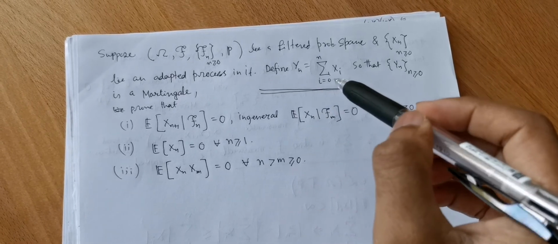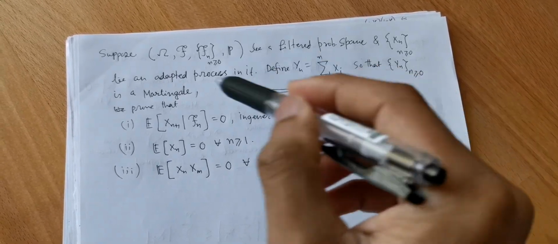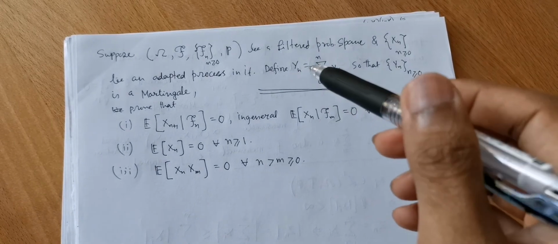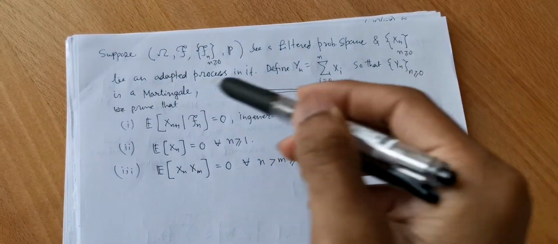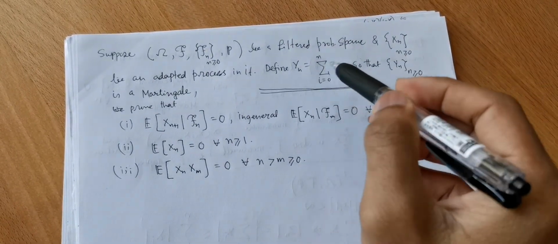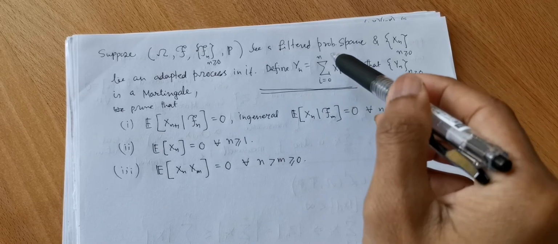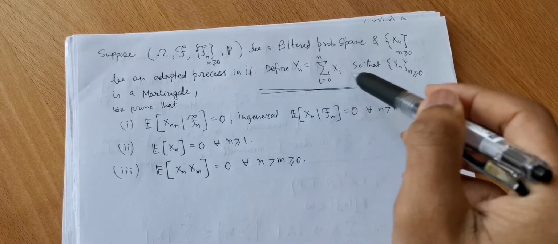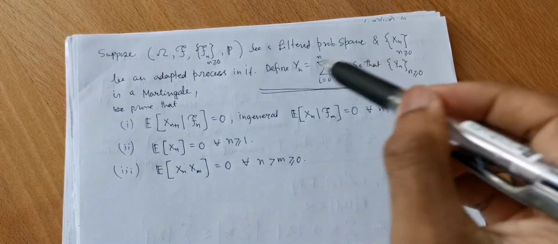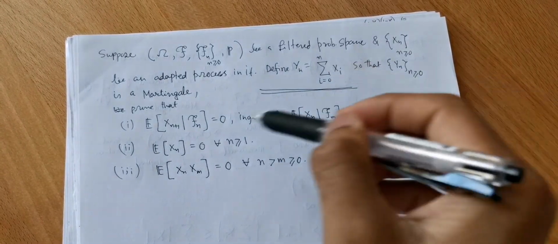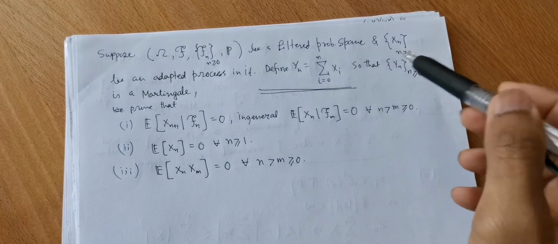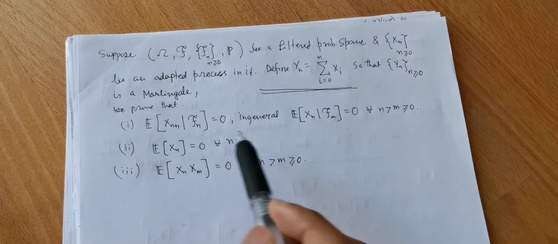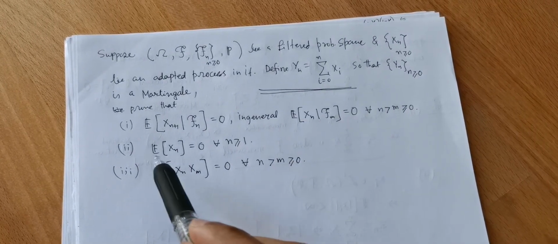And in this problem we have not assumed that the random variables are independent. It is given that if this summation of random variables forms a martingale, then we get the following information about these random variables, that is, the conditional expectations are 0.